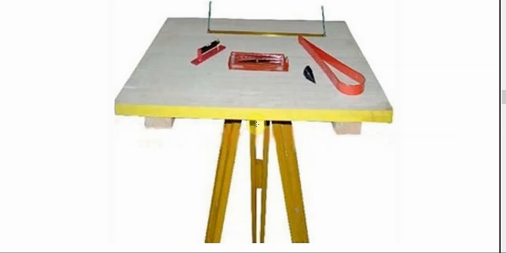And also the leveling of the table can be done very accurately compared to Travers table and Johnson table.